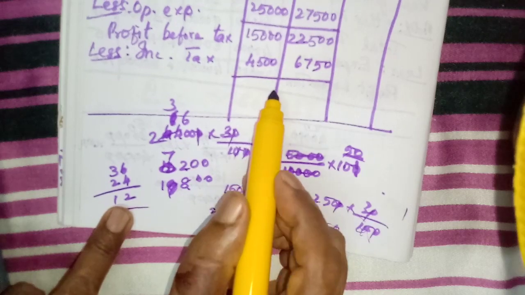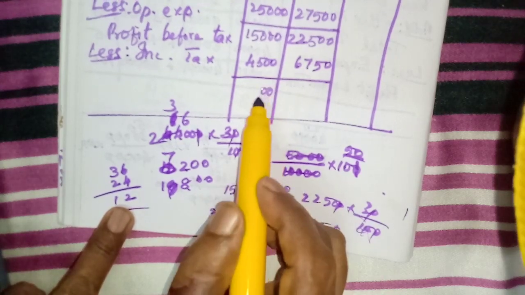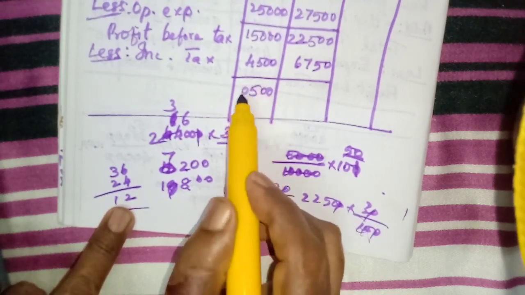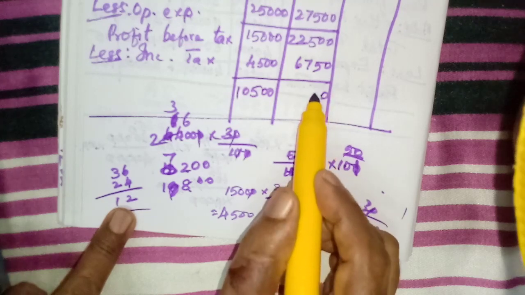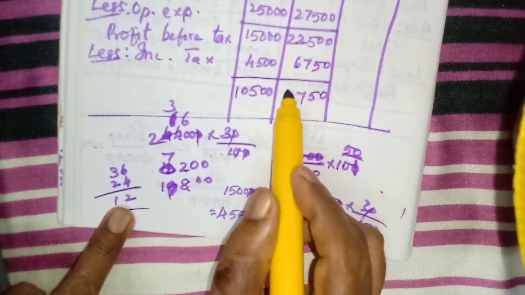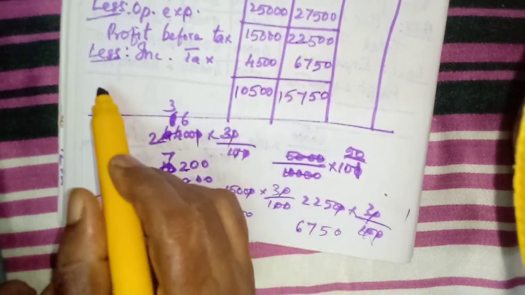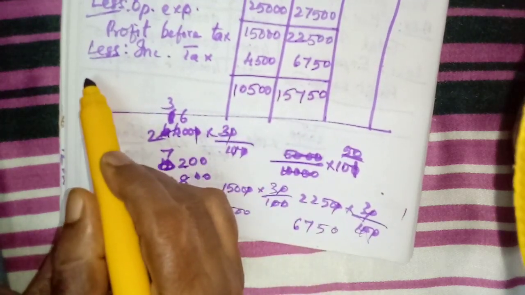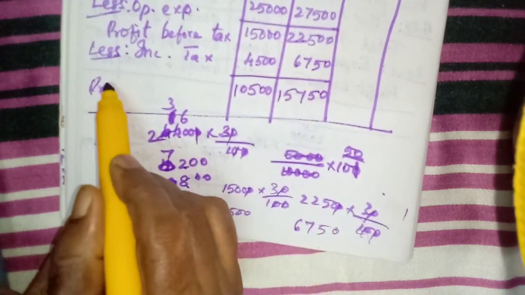Reduce. 5 0 10. Here 5 7. Okay. So this one is profit after tax.